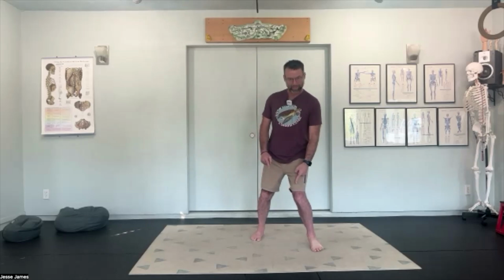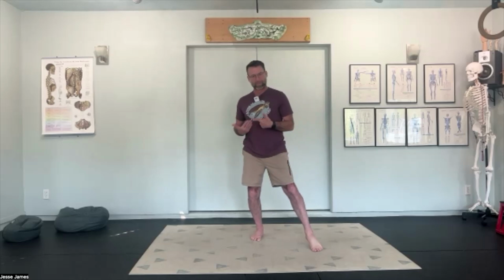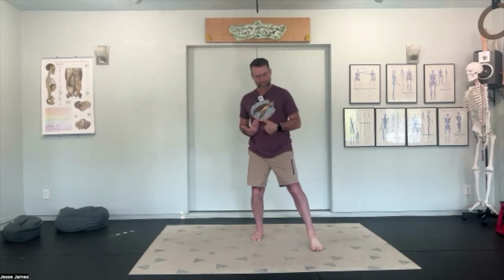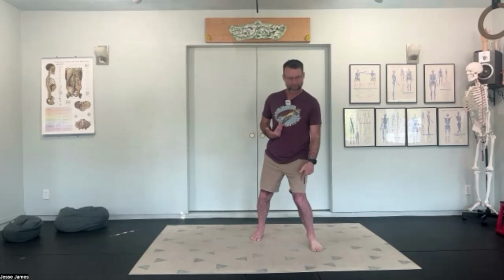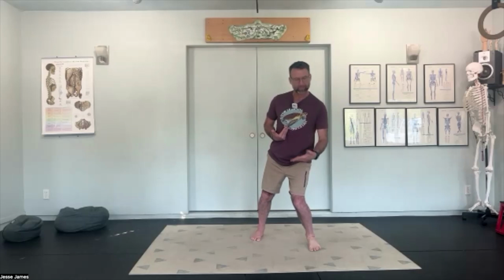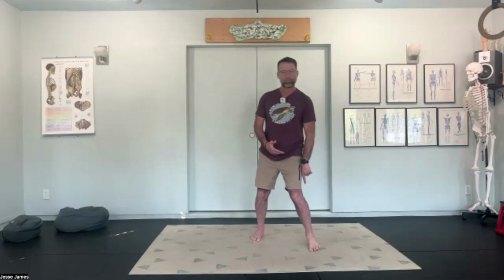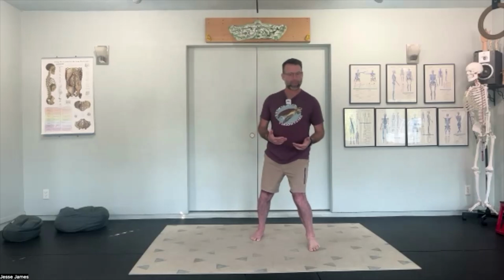Knee is tracking internally. Loading the ball, pressing back to shift our weight back. Keeping the foot in, both feet in contact with the floor to start with. Nice inhale. Can you feel that same springy nature of that medial arch of your foot? Or does it feel stiffer on one side compared to the other?